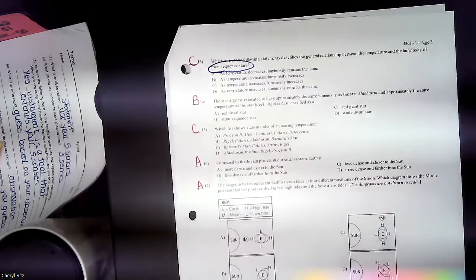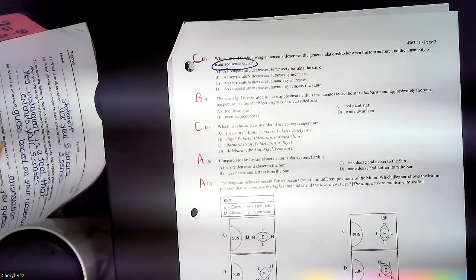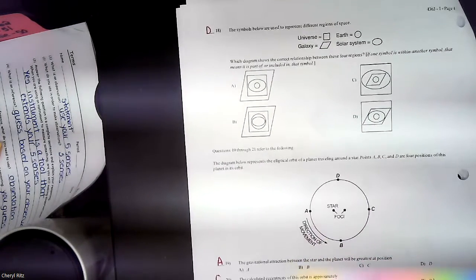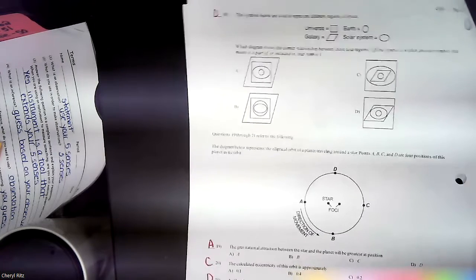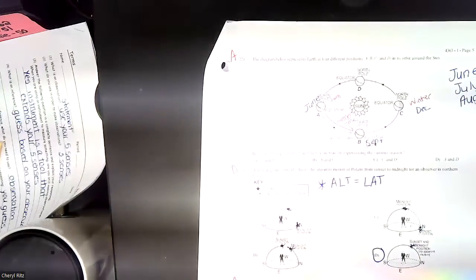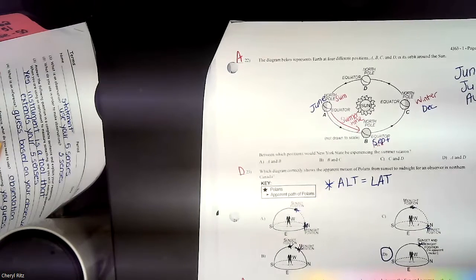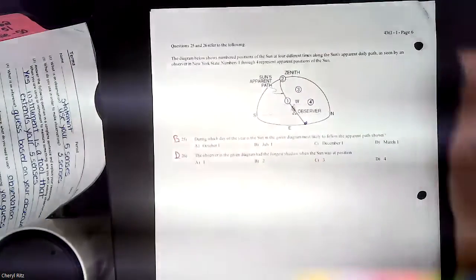All right, then 13, C. 14, B. 15, C. 16, A. 17, A. Eighteen is D. 19, A. 20, C. 21, D. D. 22, A. 23, D. 24, A. And then the last page there, B, D.